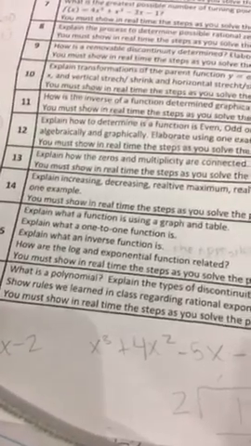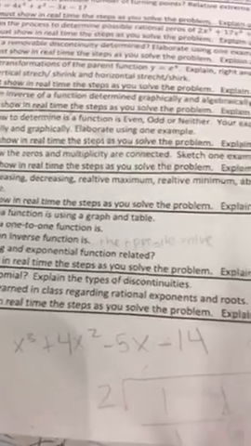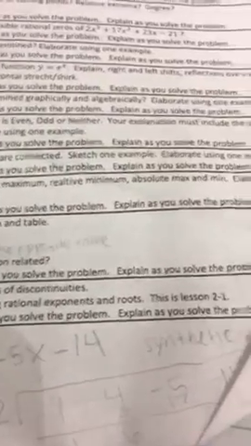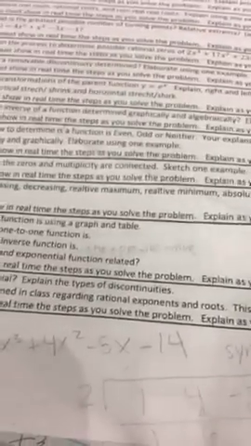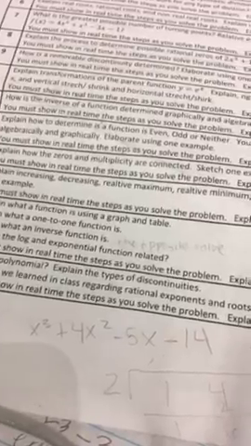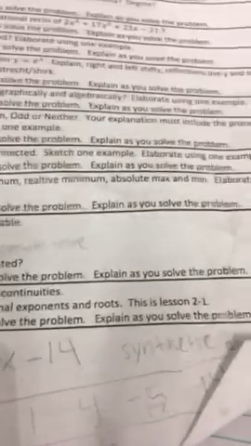So for number 13, it says explain how the zeros and multiplicity are connected. Sketch one example. Elaborate using one example. You want to show the real time steps as you solve the problem, and explain as you solve the problem. That's number 13.